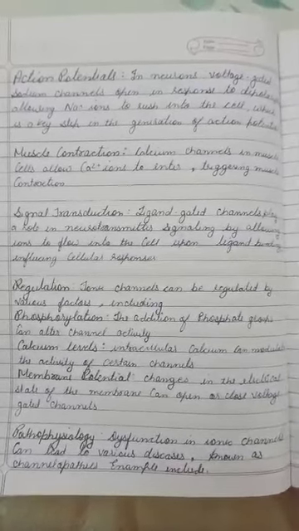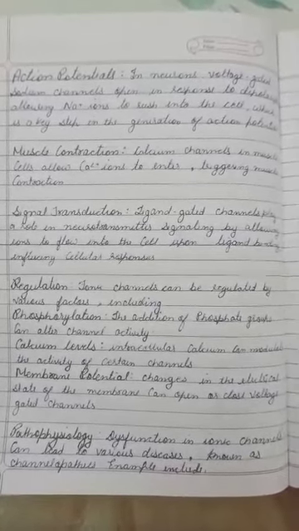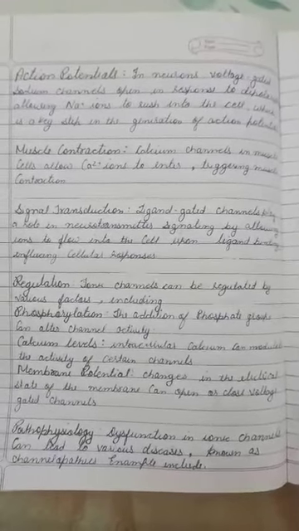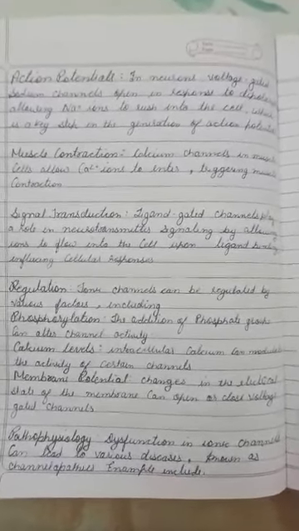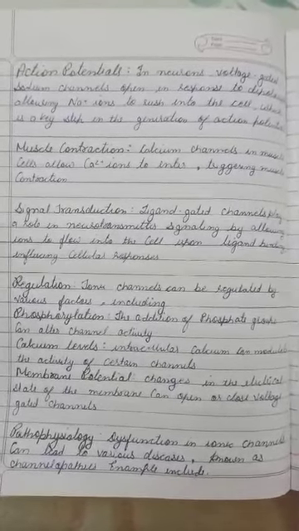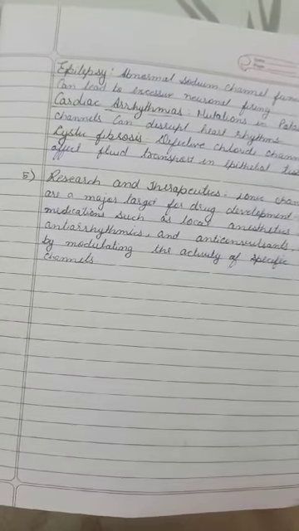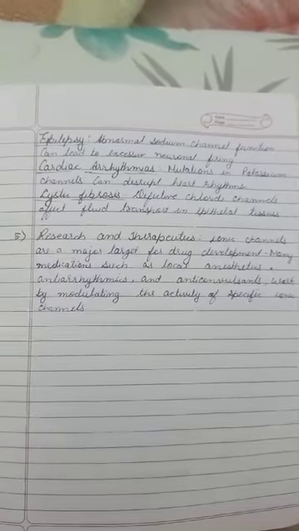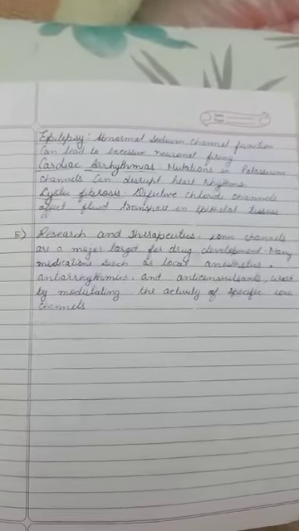Next, pathophysiology. In pathophysiology, dysfunction in ionic channels can lead to various diseases known as channelopathies. Examples include epilepsy, cardiac arrhythmias, and cystic fibrosis. In epilepsy, abnormal sodium channel function can lead to excessive neuron firing.